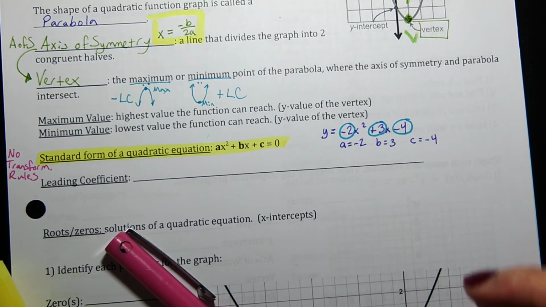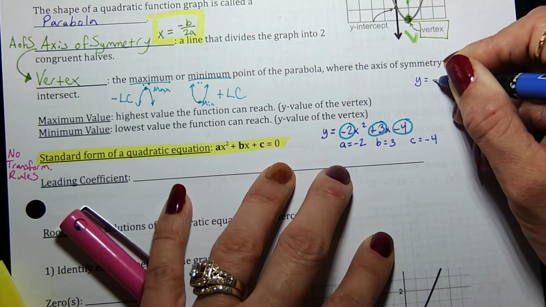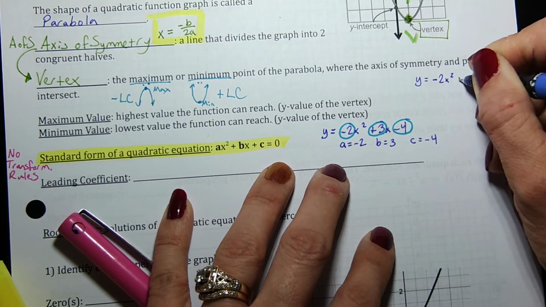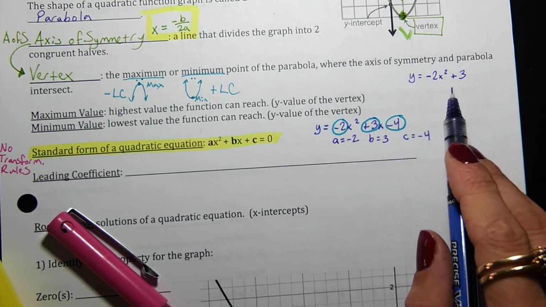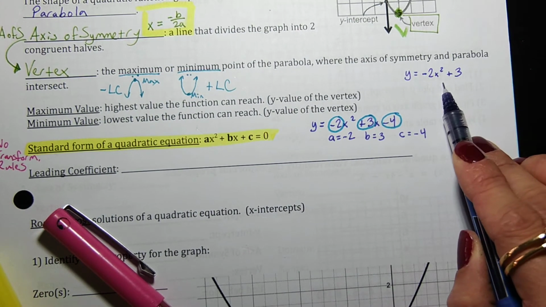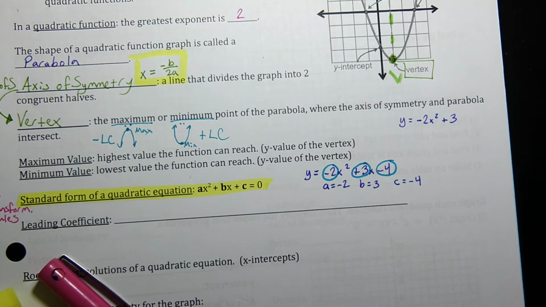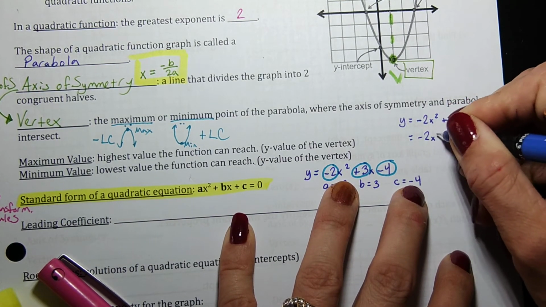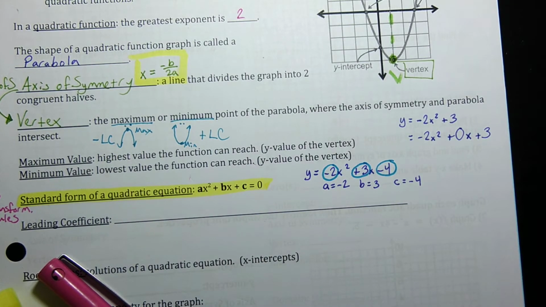Now, what can be tricky is sometimes you will be missing one or both of those. So let's say I have y equals negative 2x squared plus 3. Which term am I missing? The A, the B, or the C? The B term. So if you're wondering what the B value is for this one, if I need to use my A and B values to find that axis of symmetry, what we would need to do is state that our B value is 0. So this is like having 0x plus 3.